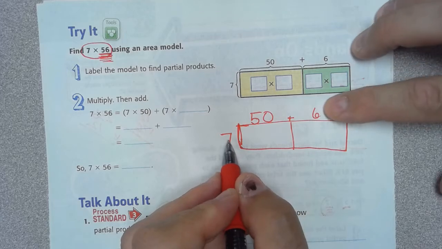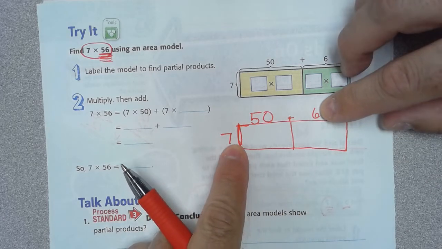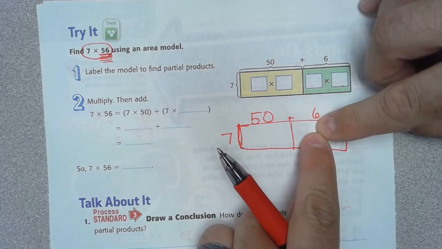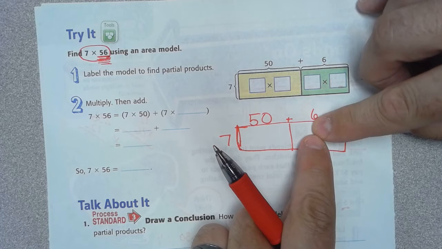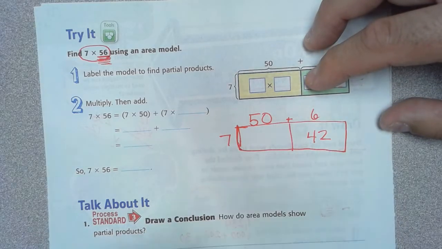Let's do the 7 and the 6 first. So what you do is you take your fingers and run them along here until they meet, and that's where your answer is going to go. So what's 7 times 6? That's why we're doing the times tables. 42. Put 42 in this box.